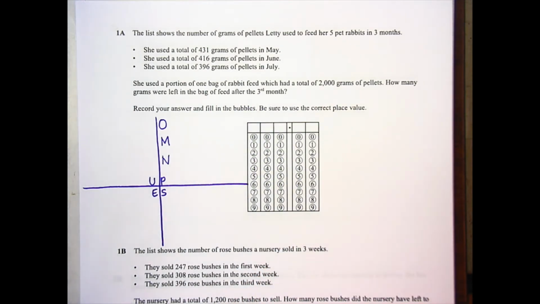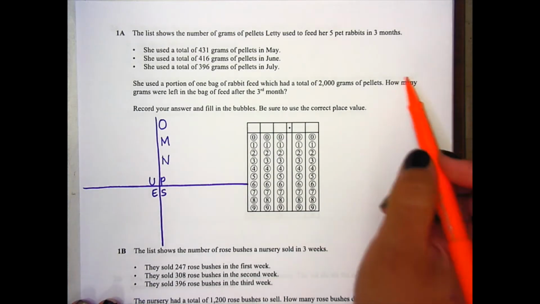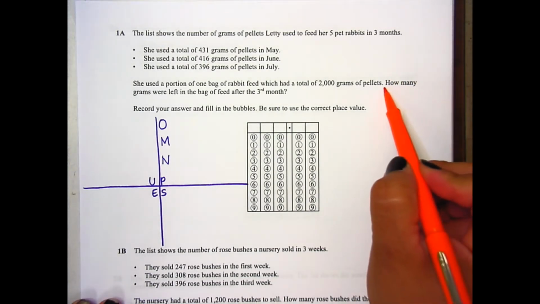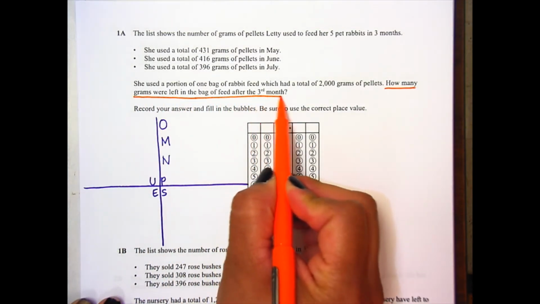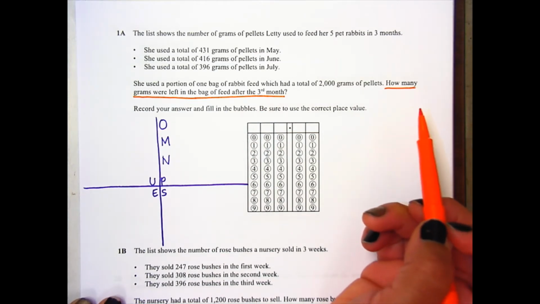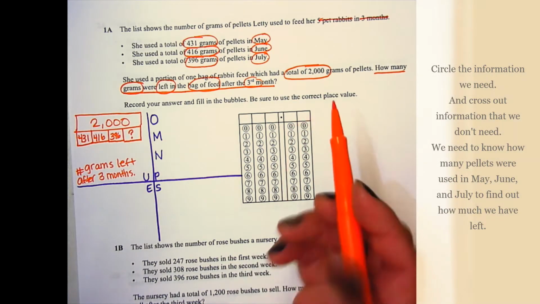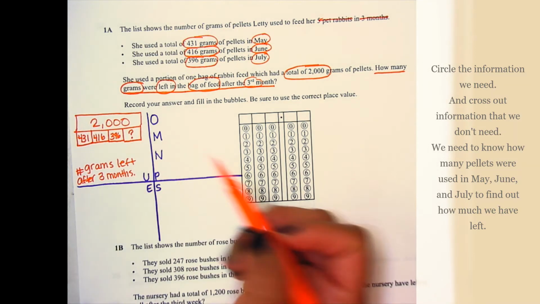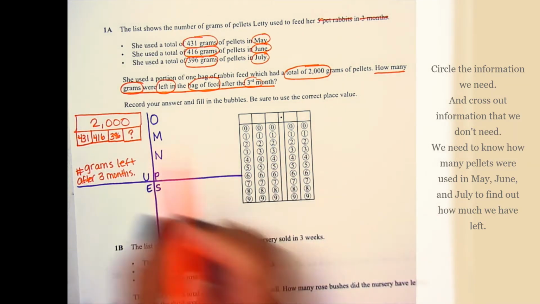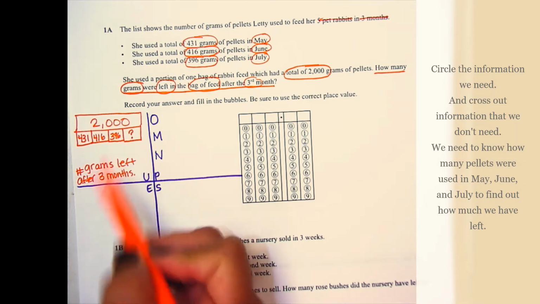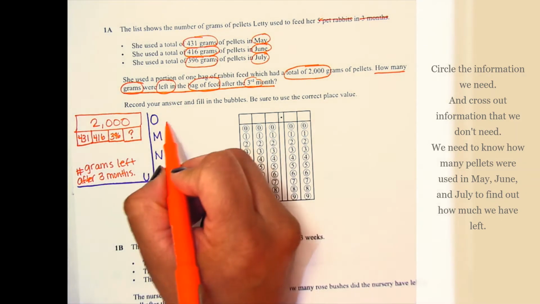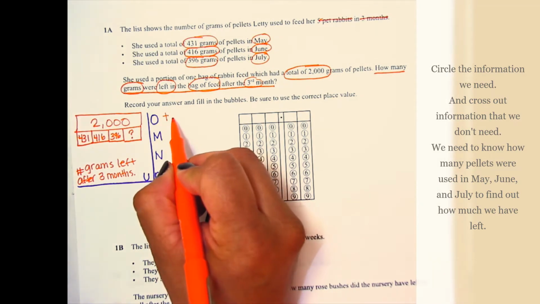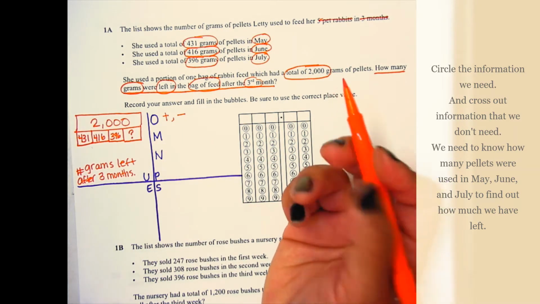So the next step after you read your problem is you underline your question. So our question reads, how many grams were left in the bag of feed after the 3 months? So we're solving for how many. We're going to find out what was left, okay? So we can either subtract, or we can add these 3 and then subtract. So our operation is we're going to add and then we are going to subtract.